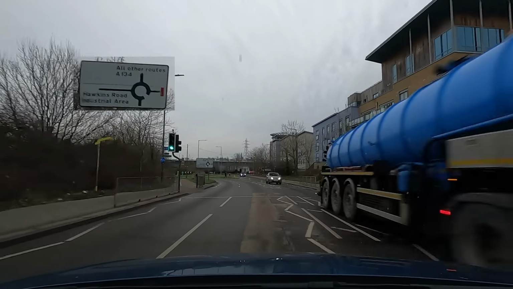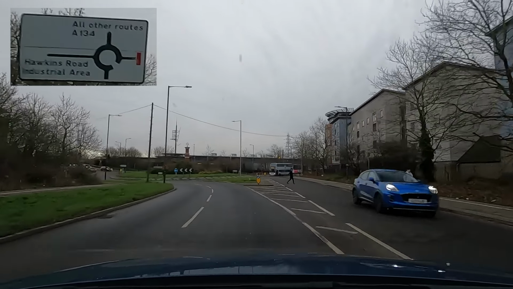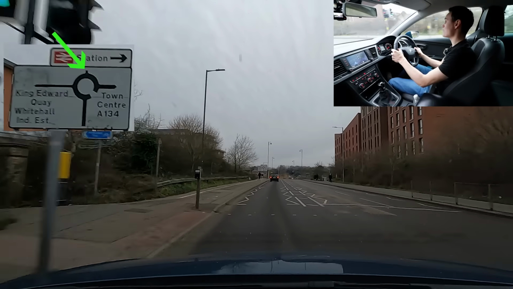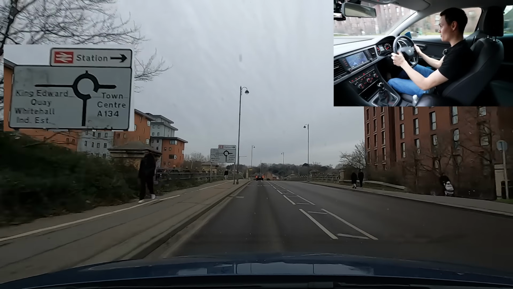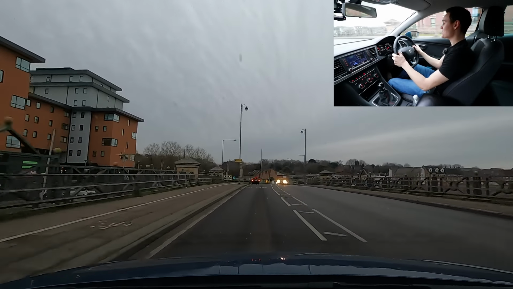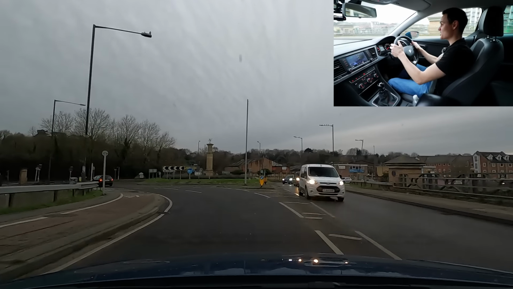Sometimes you can get a red line at the end of the stub. This means that that exit is a no-through road. And here's an example of a stub that does actually represent an exit I can take, ahead second exit on this roundabout. It's just that exit isn't important enough to have a direction on the sign. And that's because on this occasion, it's just a little road.